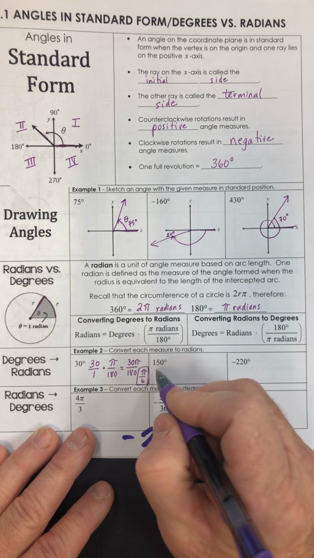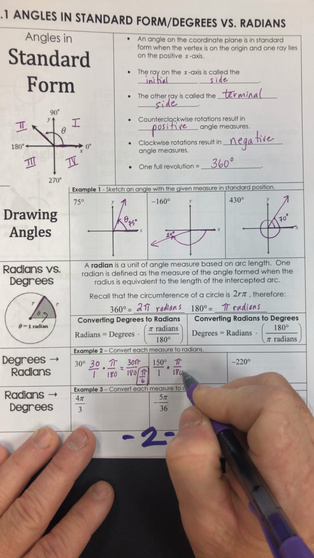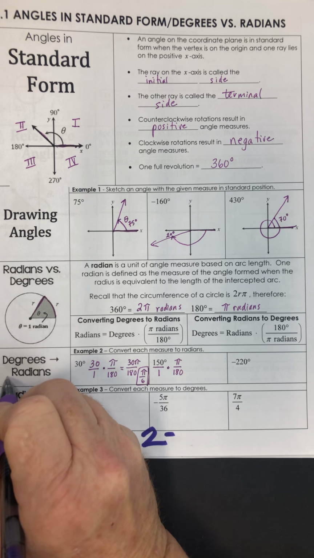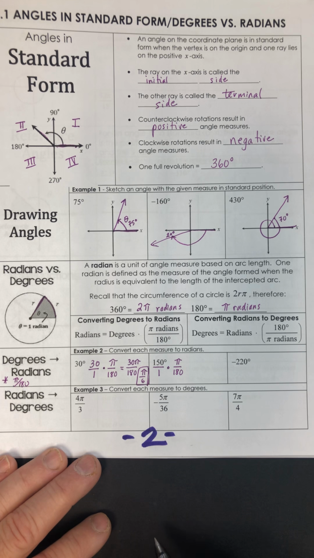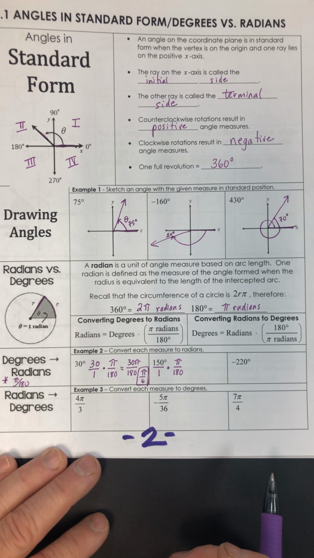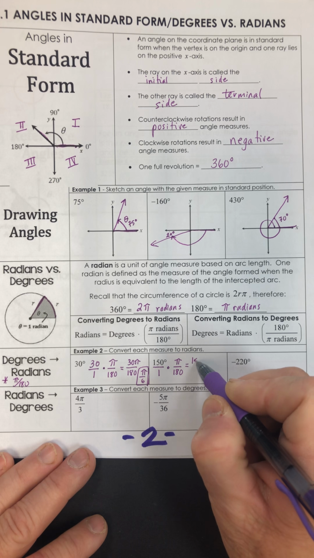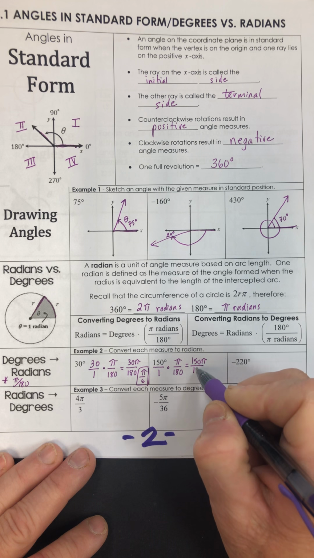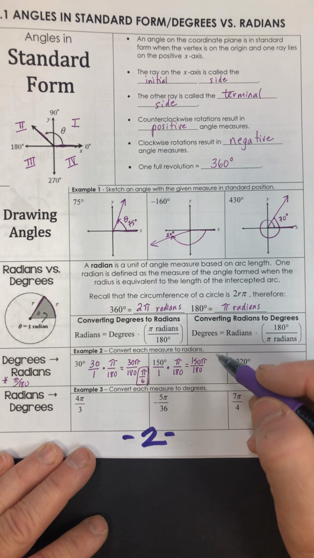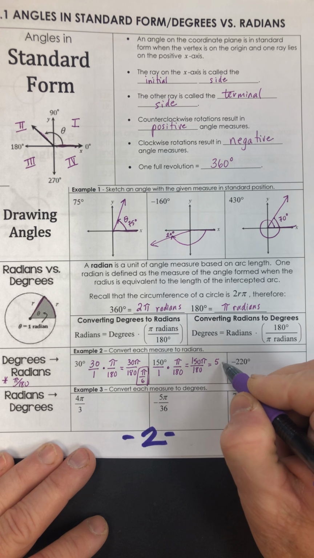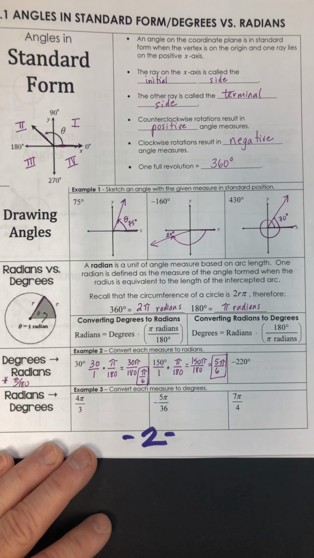Okay. 150 degrees, I'm going to times that by pi over 180. So if I'm going from degrees to radians, I multiply by pi over 180. If I have degrees and I want it in radians, I multiply by pi over 180. So you can see how this goes. 150 pi over 180. I don't need to mess with pi, just leave pi. I just reduce the numbers. 150 over 180, that's going to reduce to 5 over 6. So 5 pi over 6 is how we would leave that. Radians.